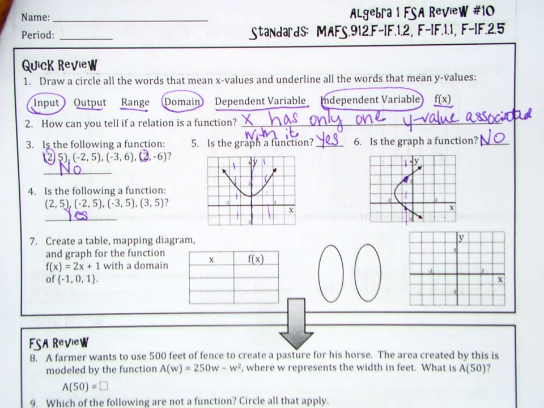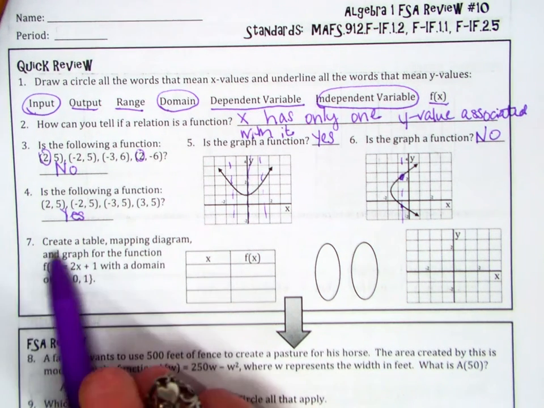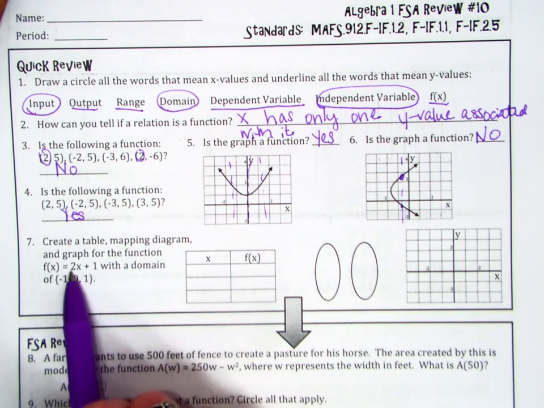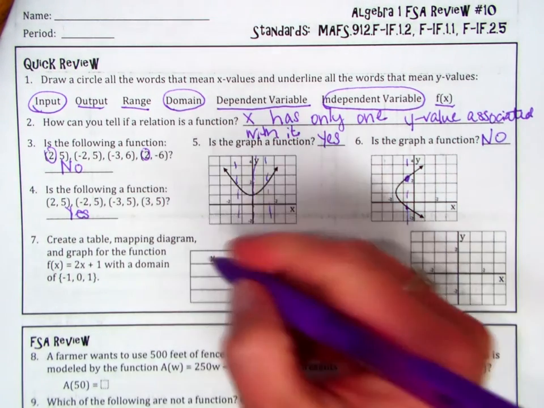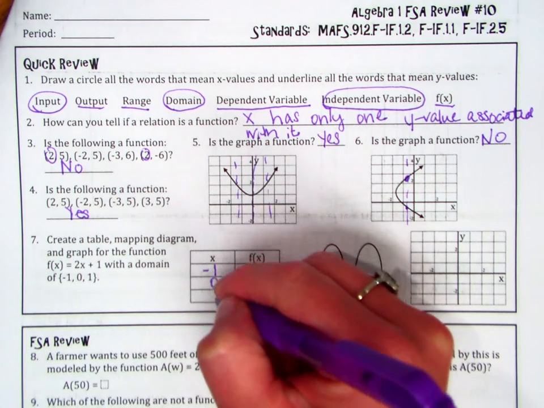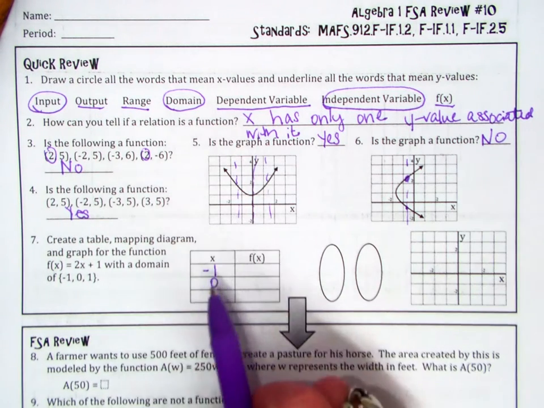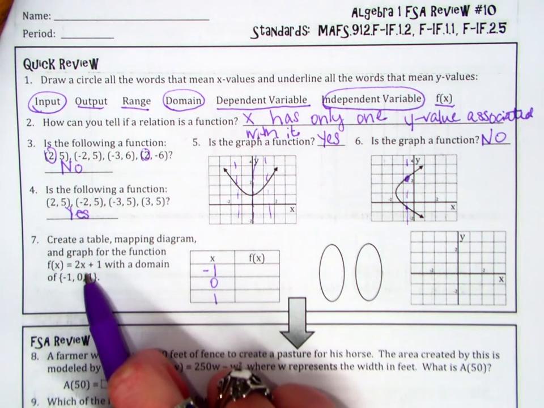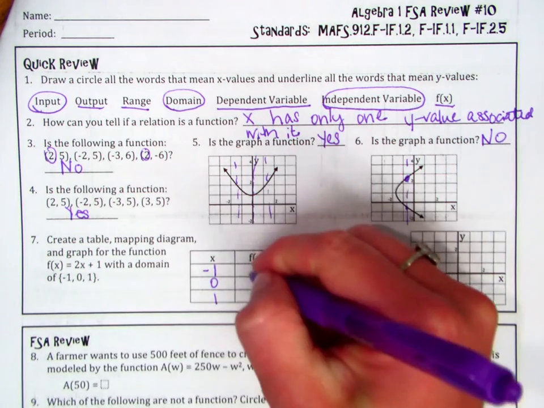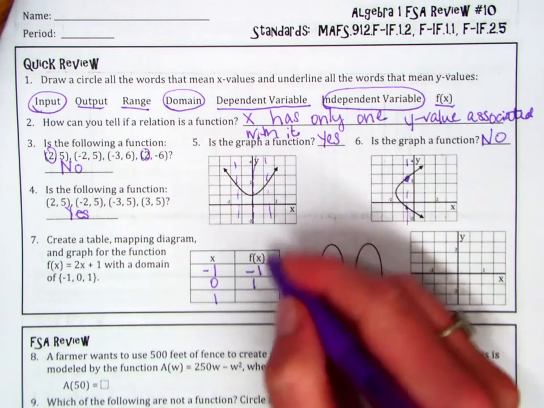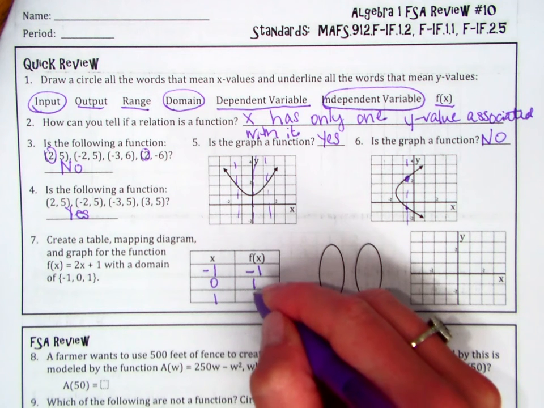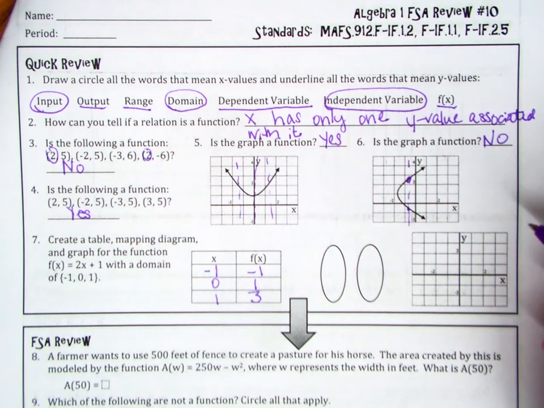Alright, so I want to create a table, a mapping diagram, and a graph for the function f of x equals 2x plus 1 with the domain negative 1, 0, and 1. Alright, so here are my x's: negative 1, 0, 1. When I plug in negative 1, negative 2 plus 1 would be negative 1. When I plug in 0, I end up with 1. And when I plug in 1, I end up with 2 times 1 is 2, plus 1 is 3. Alright, so there's my table.